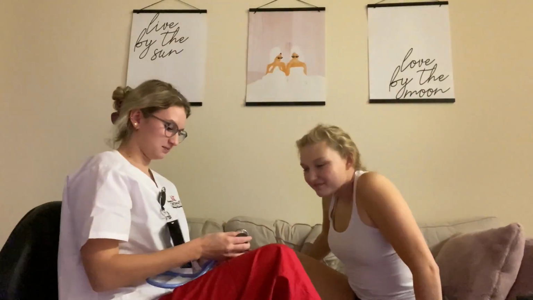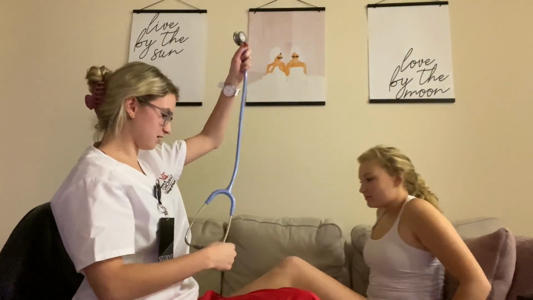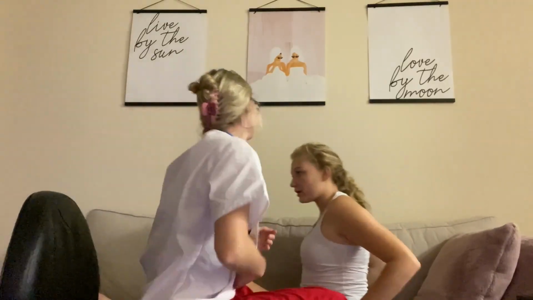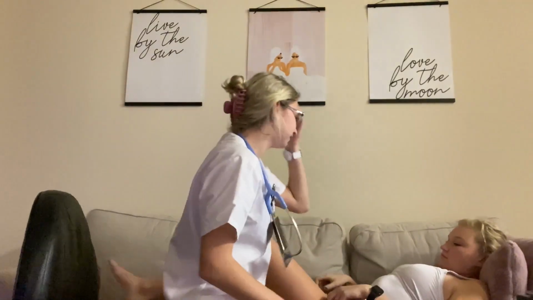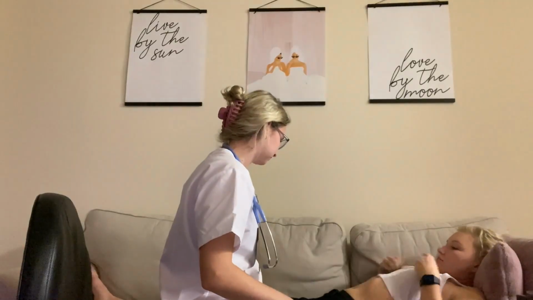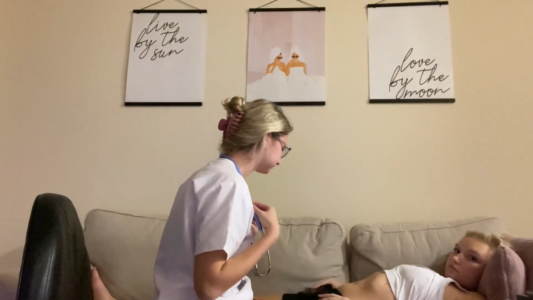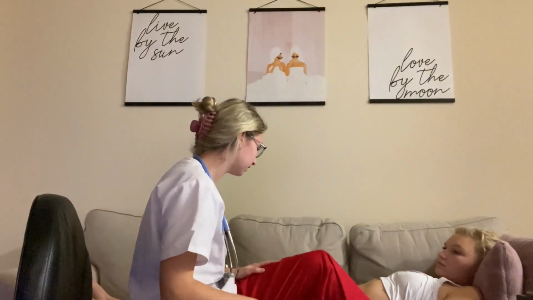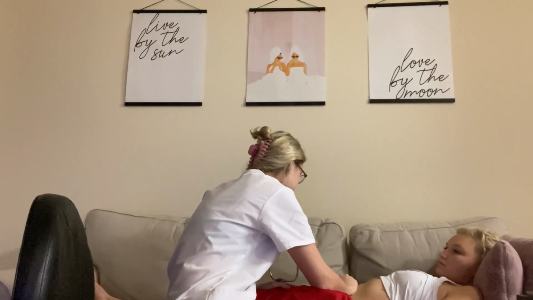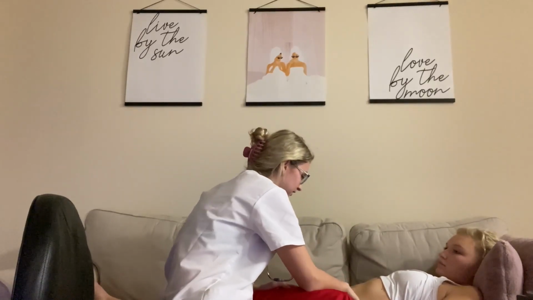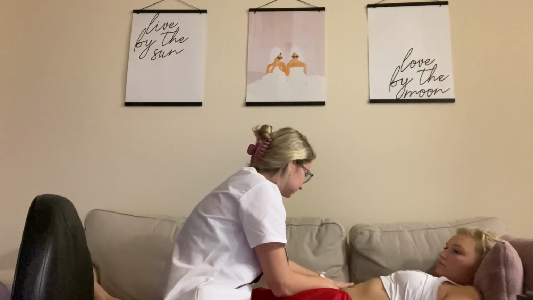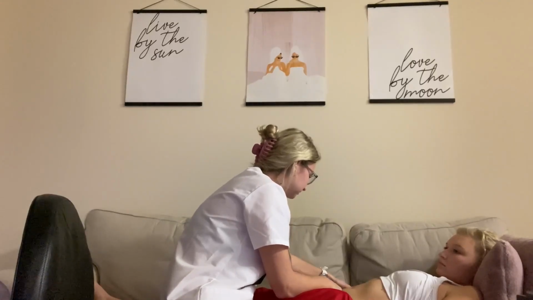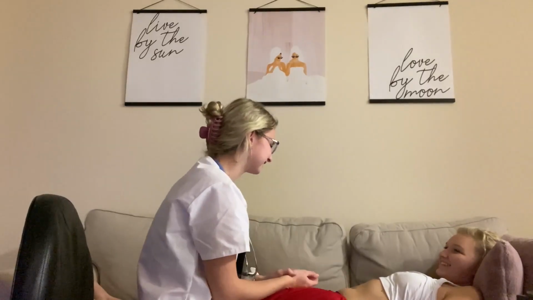It's okay. Okay. Now you can lay back down, and I'm going to inspect your abdomen. See what's going on in there. So I'm going to inspect it and see color, if there's any masses, but they look good. No tattoos, scars, looking good.